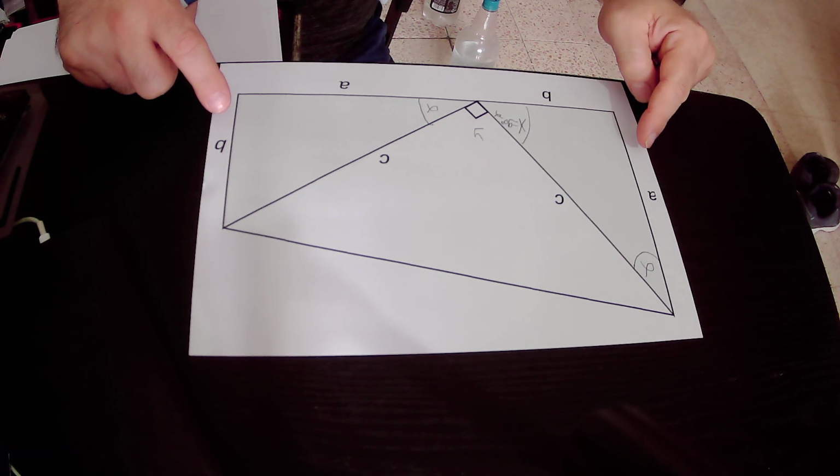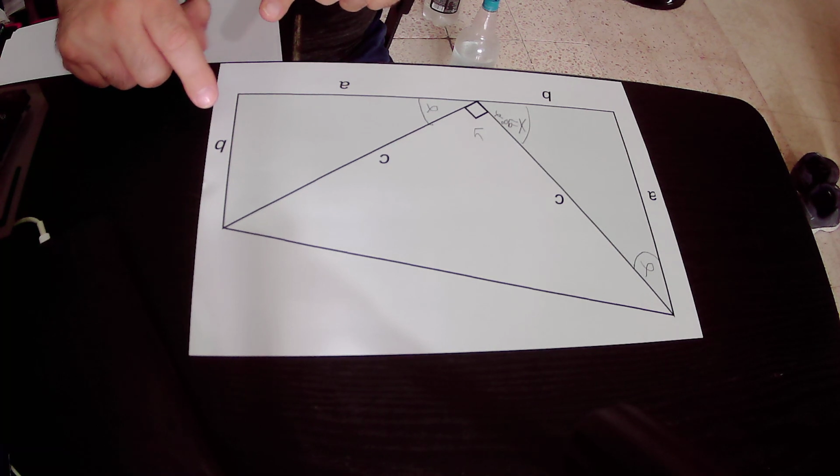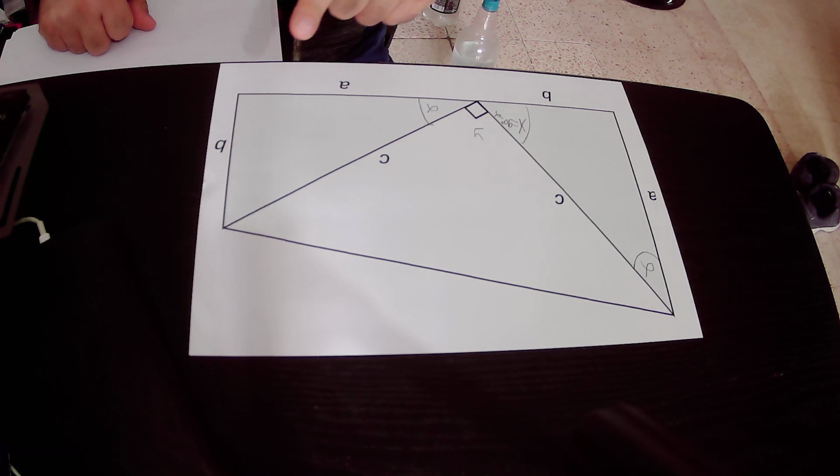That is to say, A is parallel to B, therefore the area of the trapeze is A plus B times the height of the trapeze, and the height of this trapeze is A plus B, so it is A plus B times A plus B divided by 2.